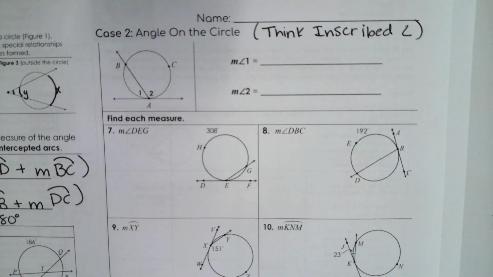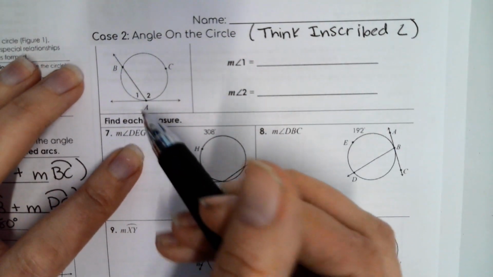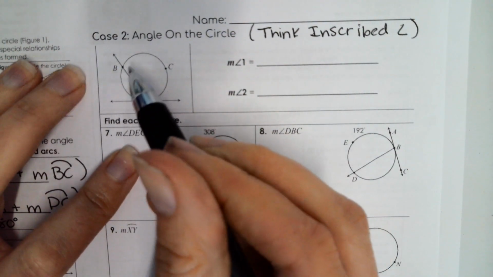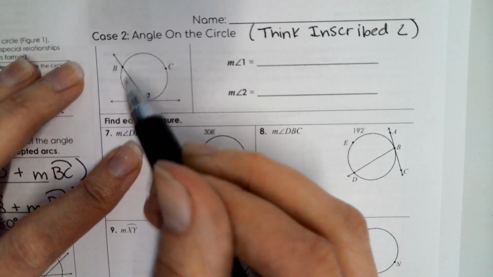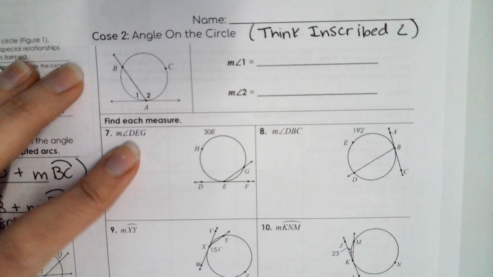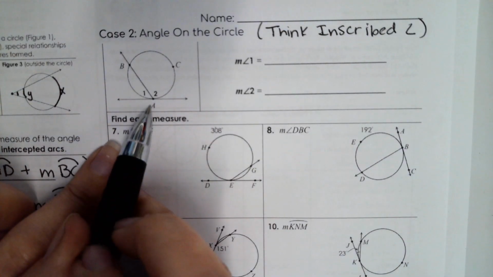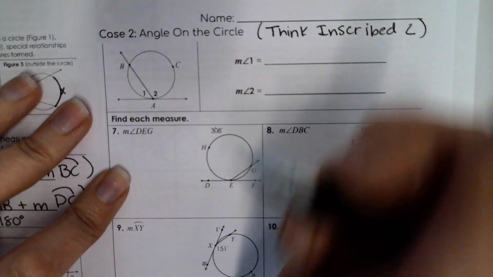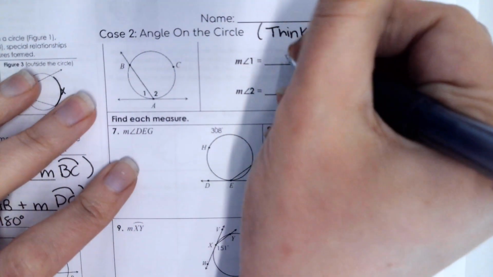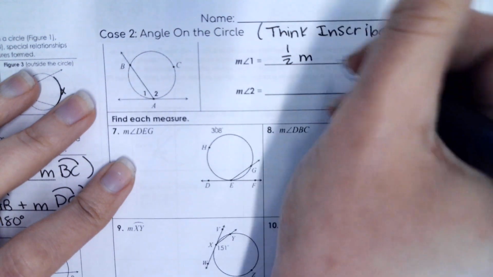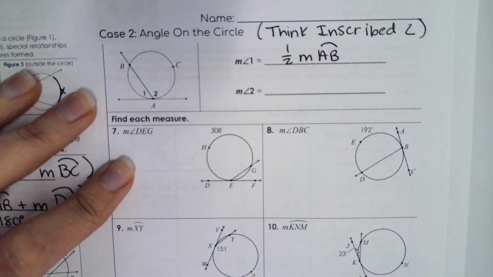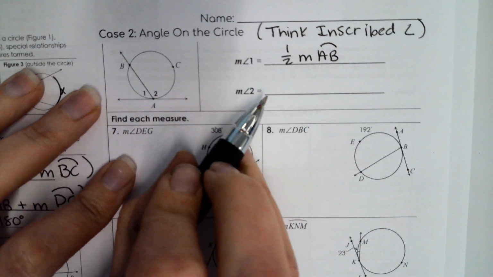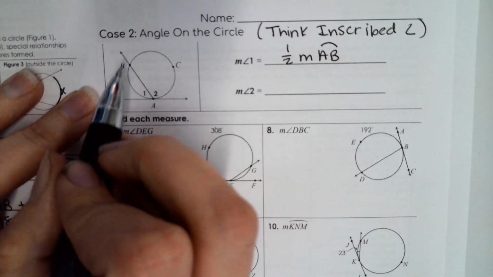So we're going to look at the angle. Angle 1 is equal to half of the intercepted arc. So it's equal to the arc AB. You would name it AB because there's no other point in between A and B, and it appears, we're going to make that assumption, it appears to be less than 180. So it's a minor arc. So it's just 1/2 of the measure of AB, that arc. Easy peasy lemon squeezy.